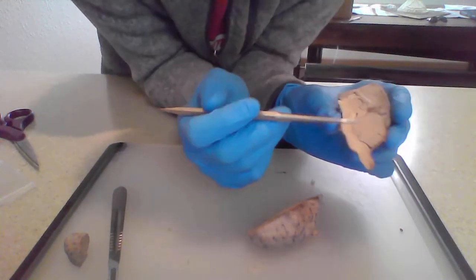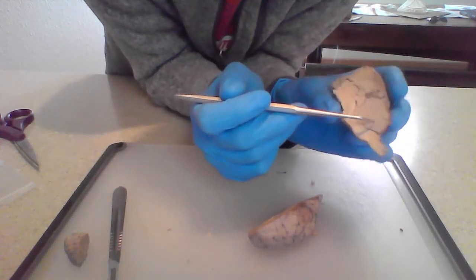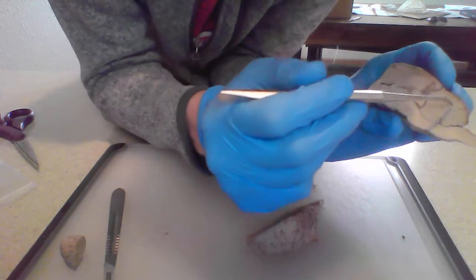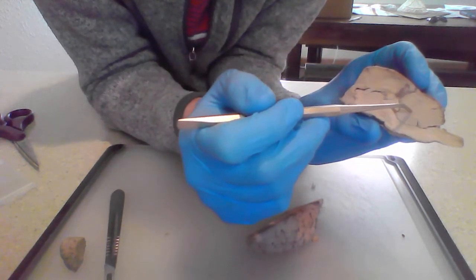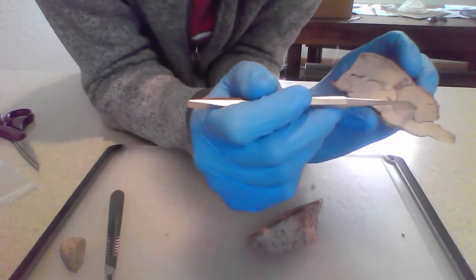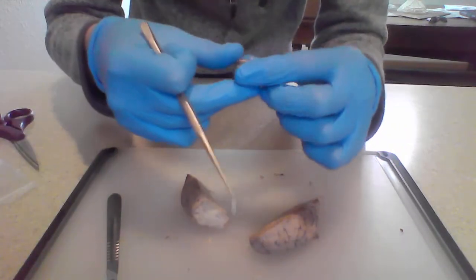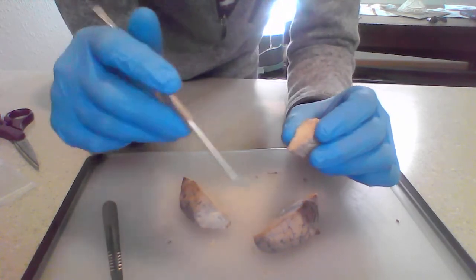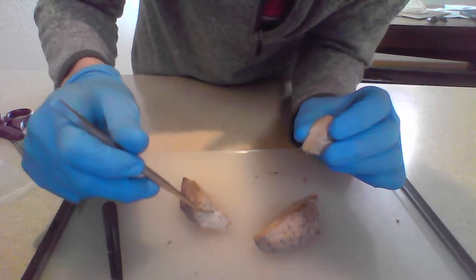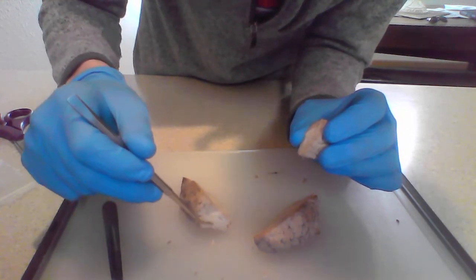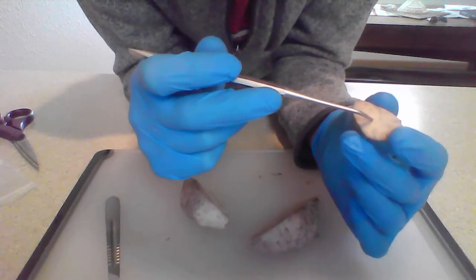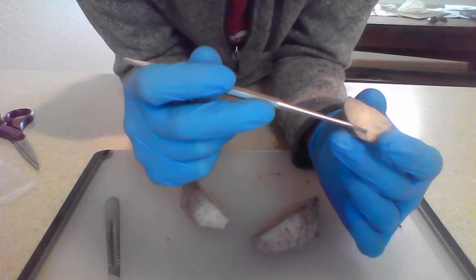And here we also have the arbor vitae, which is made up of white matter. And you can see, I heard that the arbor vitae is called the tree of life because all that white matter does make it look like a tree when it branches out like that. Very neat. And then we were asked to cut a portion of the cerebrum off. So I cut right in front of the corpus callosum right here. And you can see some white matter in there and some gray matter.